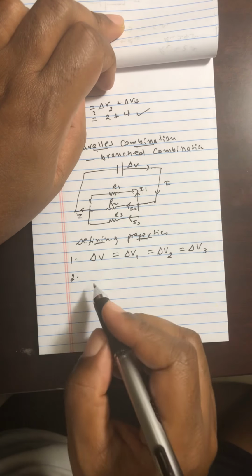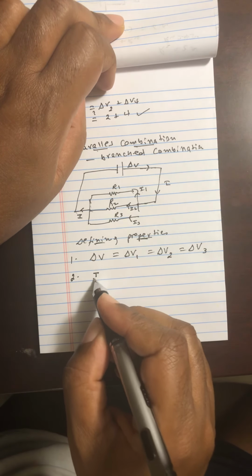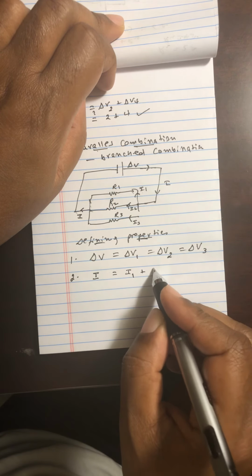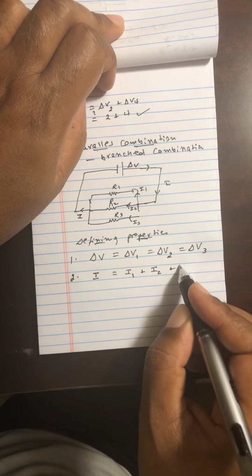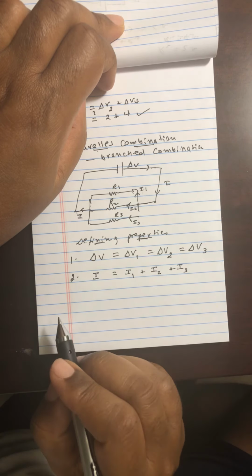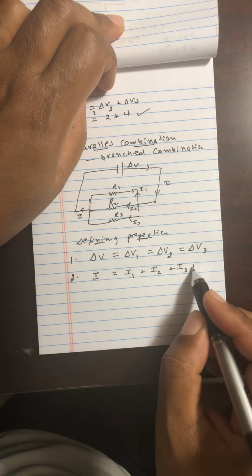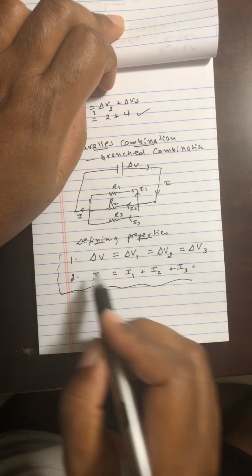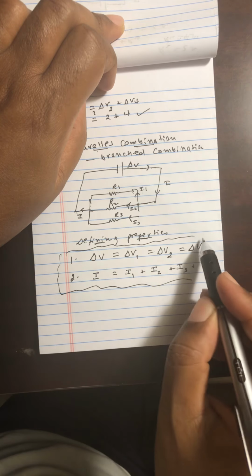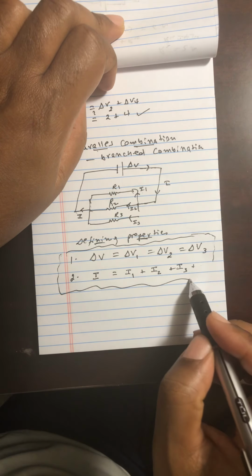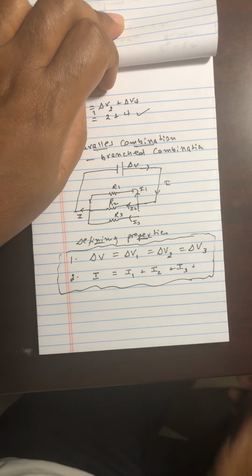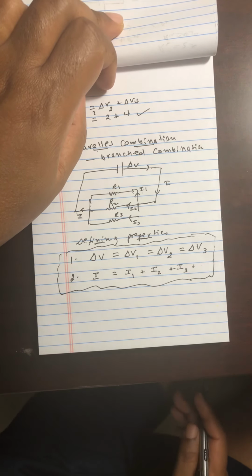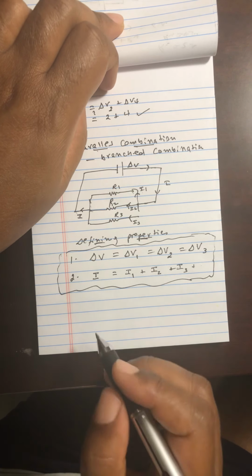So the second defining equation is the total current equals the sum of the currents through resistor 1, currents through resistor 2, and currents through resistor 3. And if there are more, the same pattern continues. So these are the 2 defining equations for this kind of combination. Once again our goal is to obtain equivalent resistance.